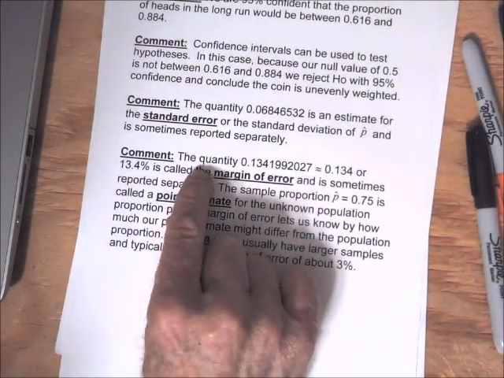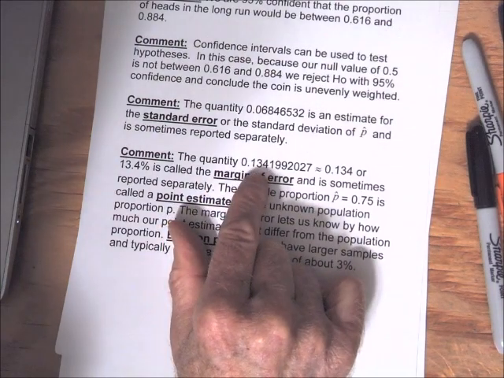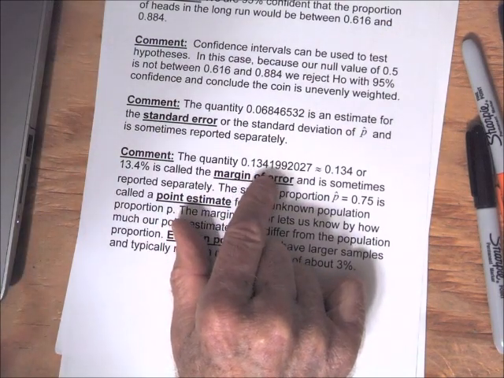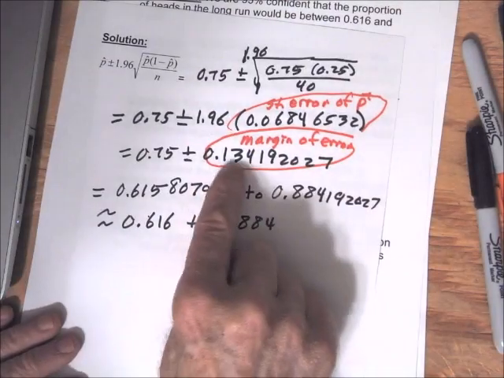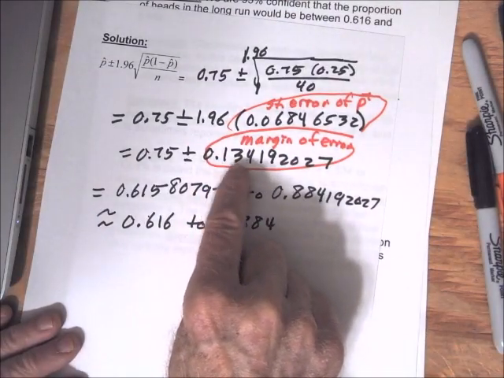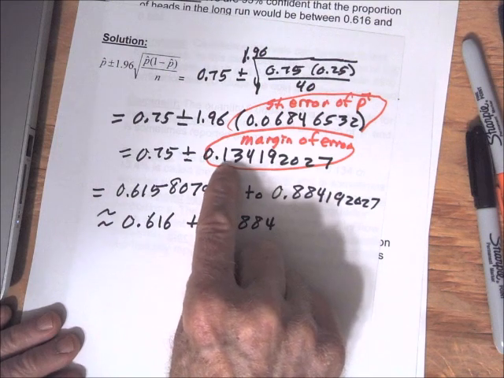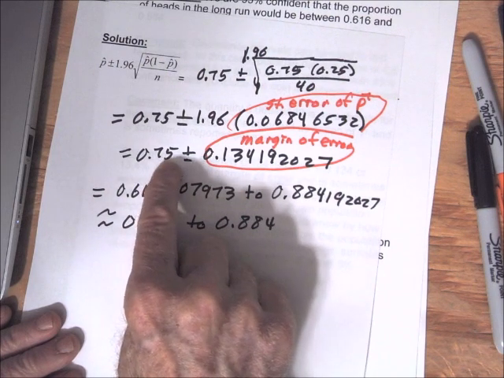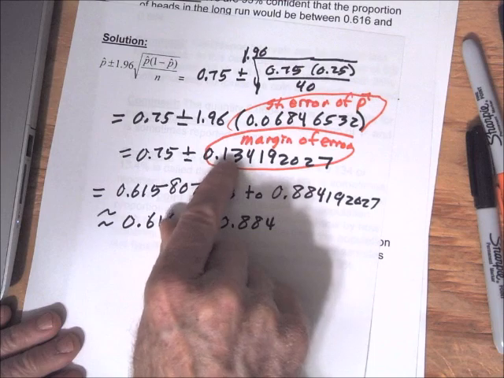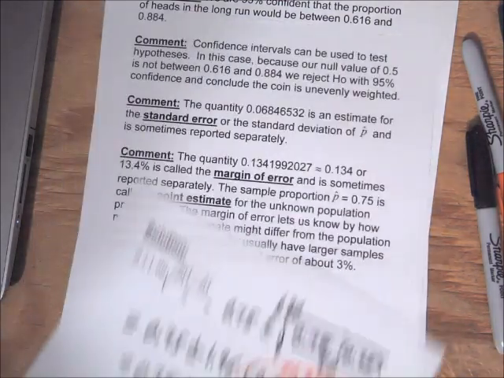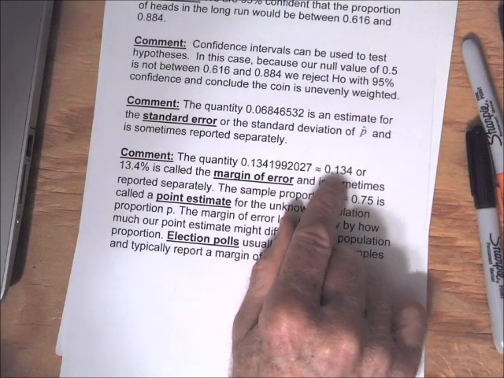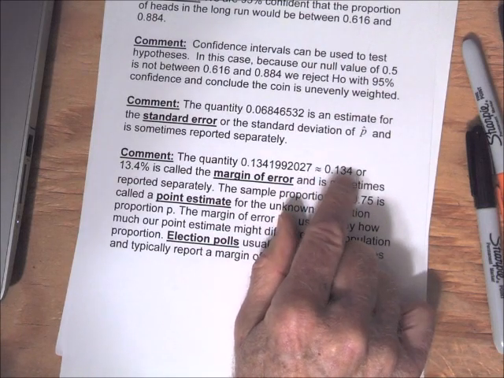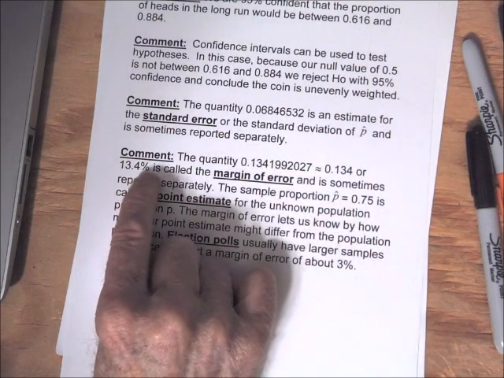And the quantity 0.134 is called the margin of error, and that's also sometimes reported separately. The margin of error tells us how much we might be off by. Our point estimate is 0.75. Often it's expressed as a percent, so it's approximately 0.134, or if you multiply by 100, 13.4%.